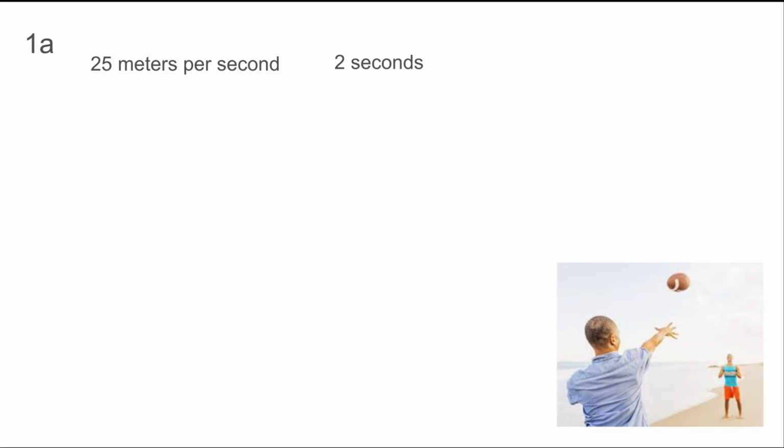Okay, so if someone's throwing a football 25 meters per second, how far will it go after 2 seconds? Let's calculate this. So we have our formula with 25 meters per second, and now we know seconds is t.